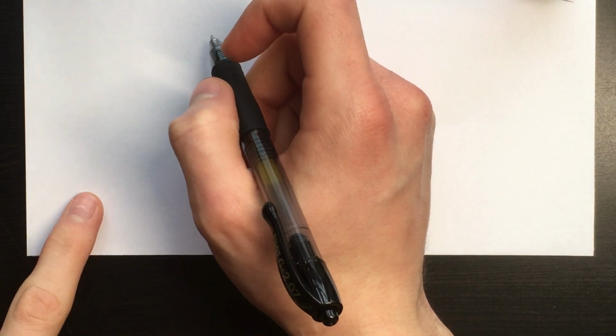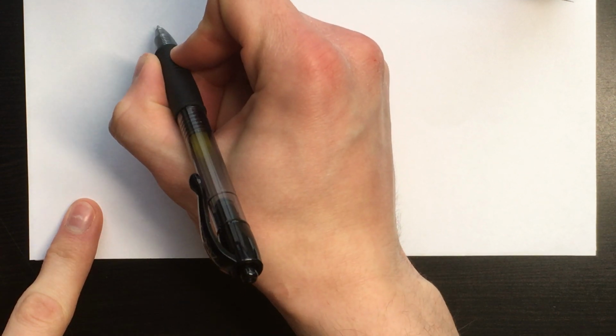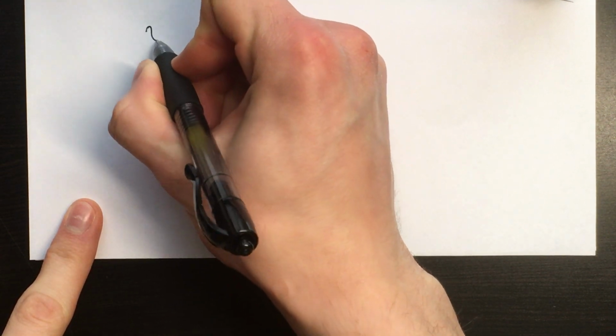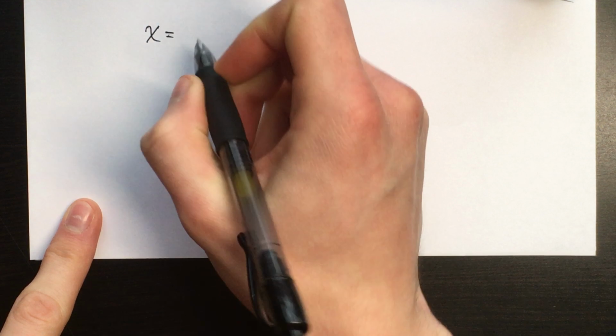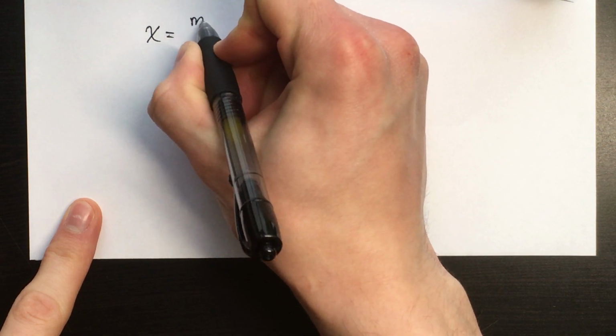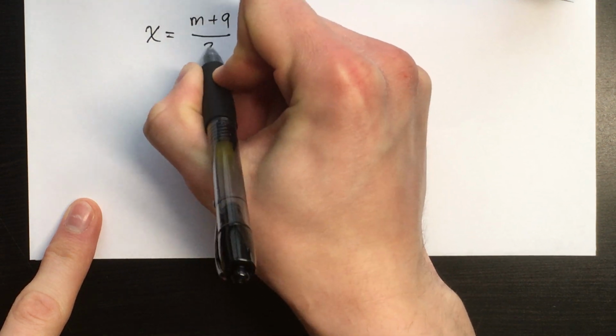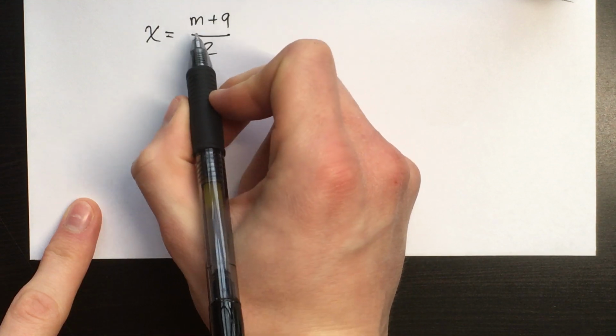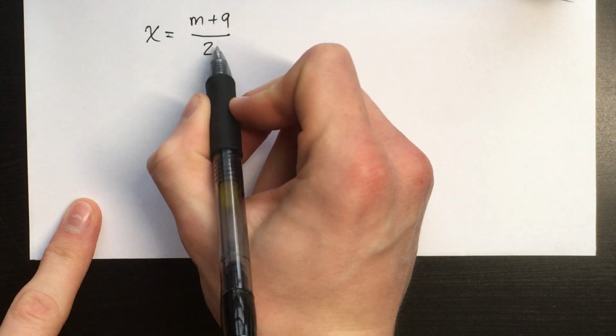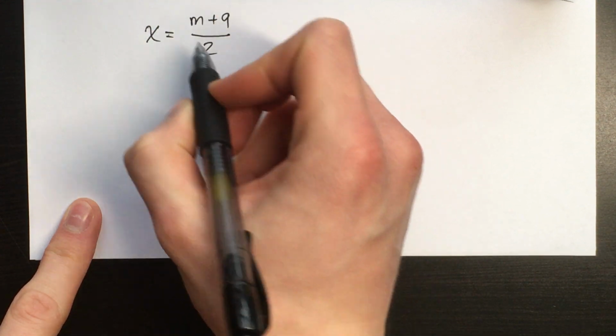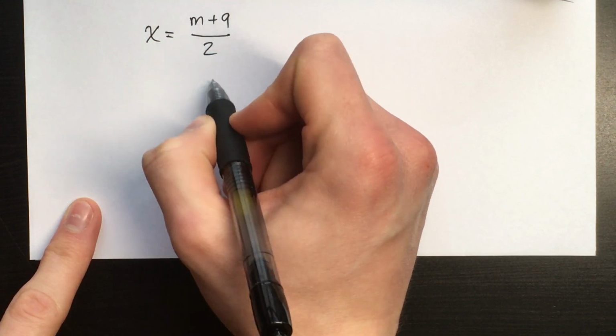If x is the average, the arithmetic mean, of m and 9, so let's just quickly write that out. That means x has to be equal to m plus 9 over 2, since for average we get the sum and then divide it by the total number of things that we added together. So x is equal to the average.